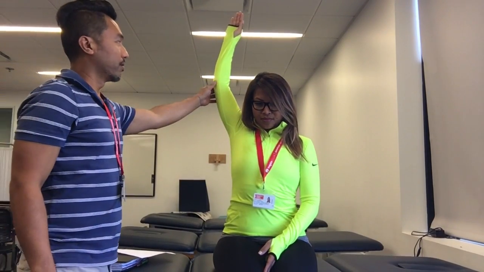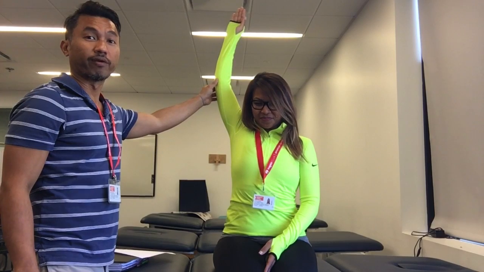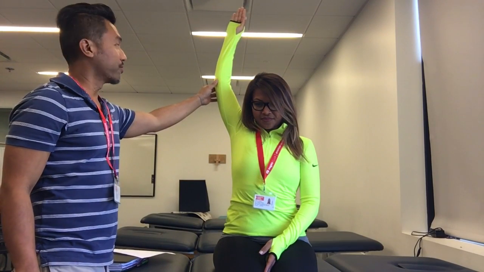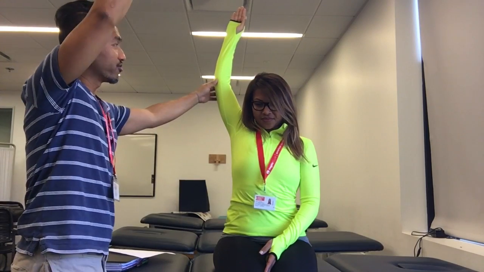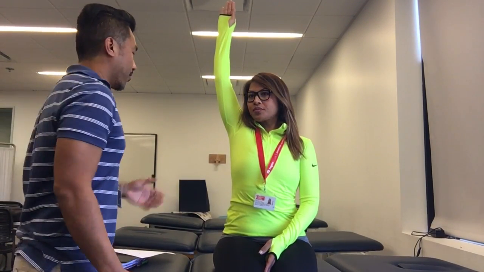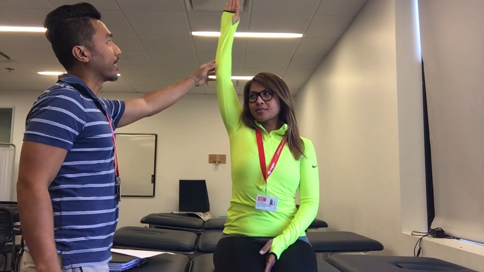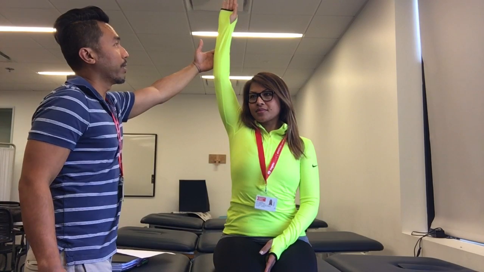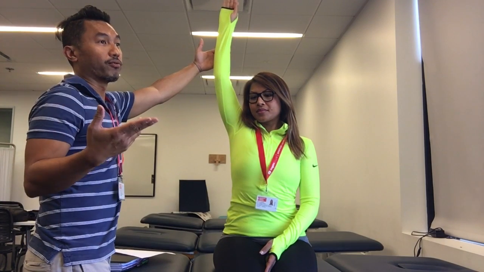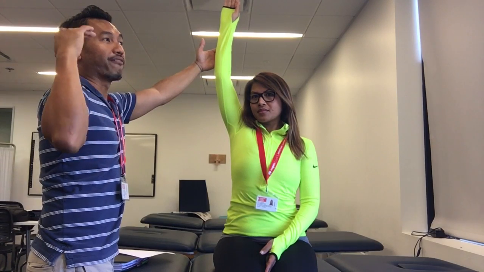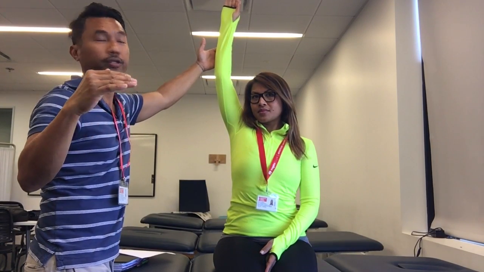Okay, so I would have to grade her a 3 because she was able to do the full range of motion against gravity. Now I'm going to try to put a moderate pressure resistance on her arm, and if she's able to hold against that, then we're going to grade her a 4, which is good.